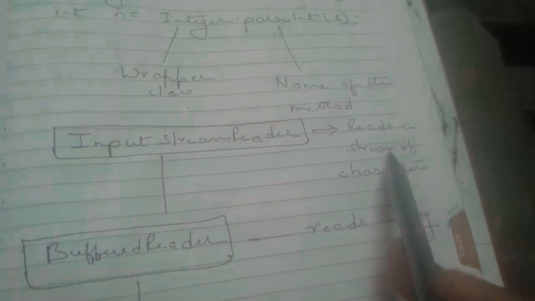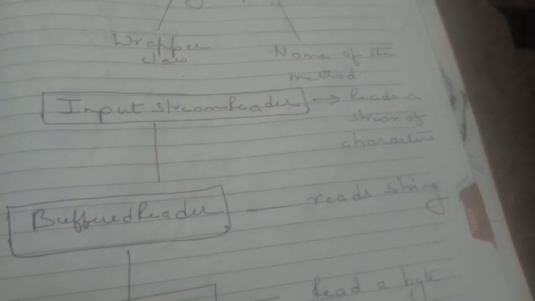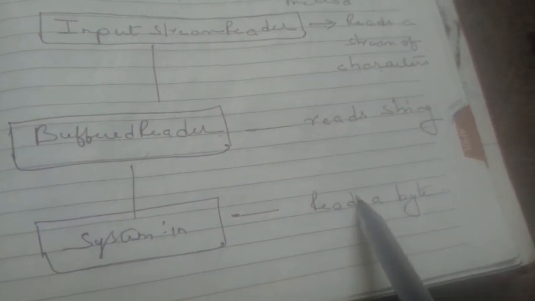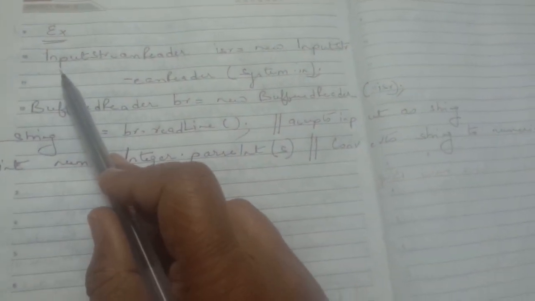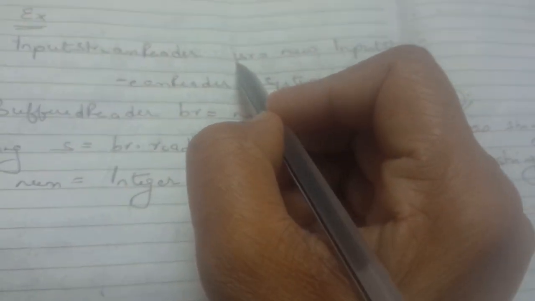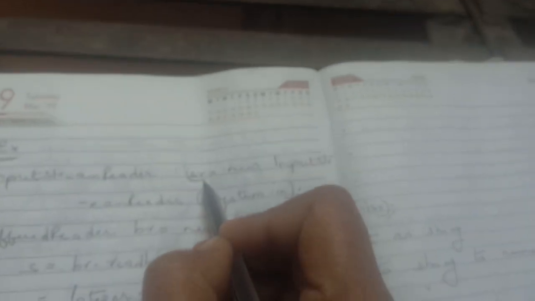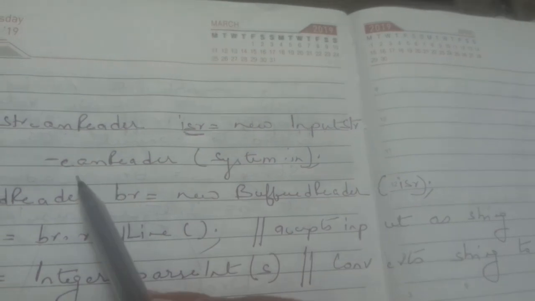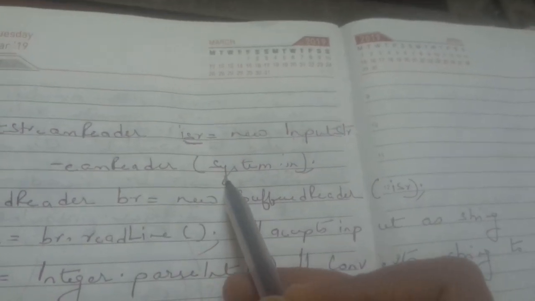Now InputStreamReader reads a stream of characters. BufferedReader reads a string and System.in reads a byte. Now here we are using the first example. Now ISR is an object. You can use any name for the object. I have used here ISR is equal to new InputStreamReader, in brackets System.in.